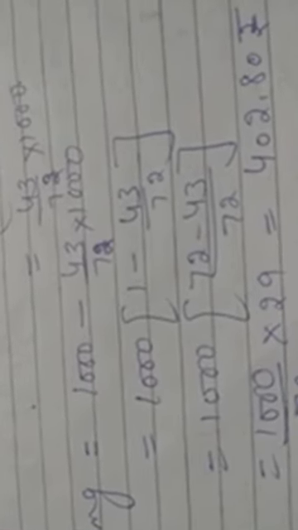Now that was the expenditure, but our question is what money he has left at the end of the day. So he has total money 1000. We subtract 43 by 72 of 1000 from 1000. We take 1000 common, 1 minus 43 by 72, then make the LCM 72, 1000 by 72 into 29, and by calculating, we get 402.80 rupees.